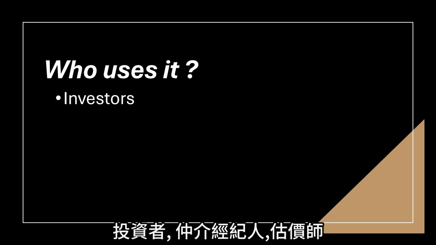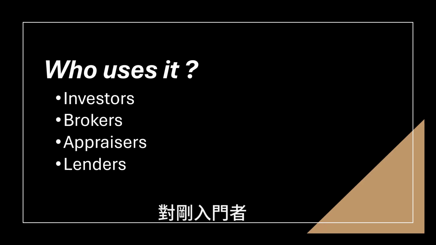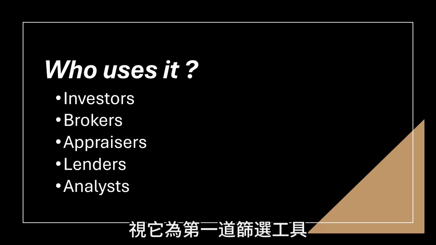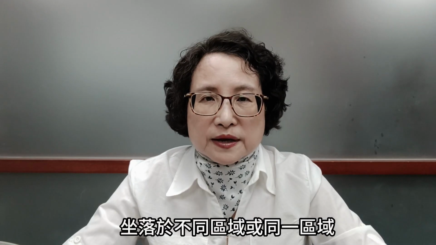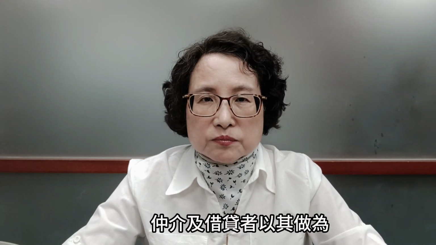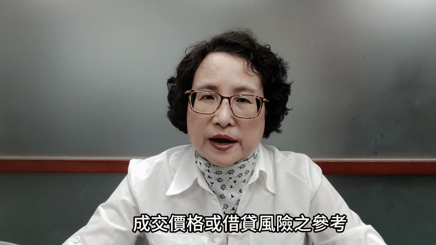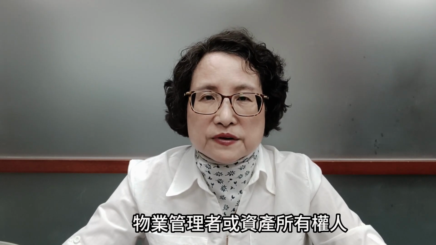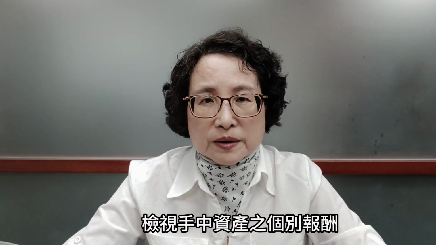Who uses it? Investors, brokers, appraisers, lenders, and analysts all use it. For beginners, think of it as the first filter. Investors use it to compare different markets and properties. Brokers use it to price deals. Lenders look at it to gauge risk. Even property managers or owners refer to it to see how a property performs relative to others.